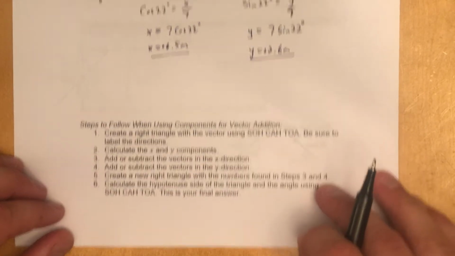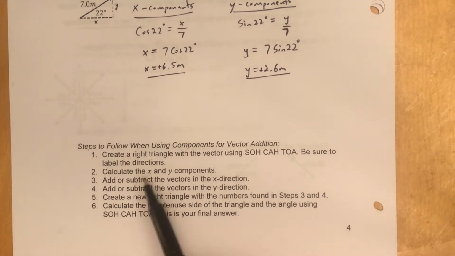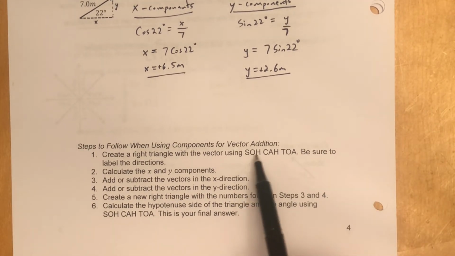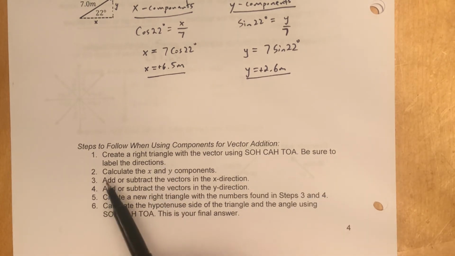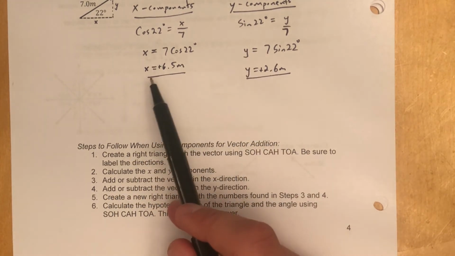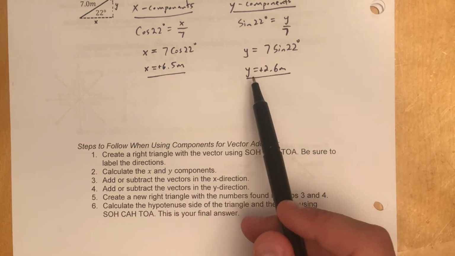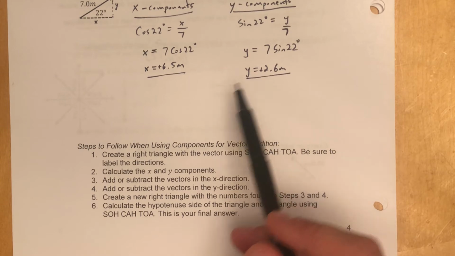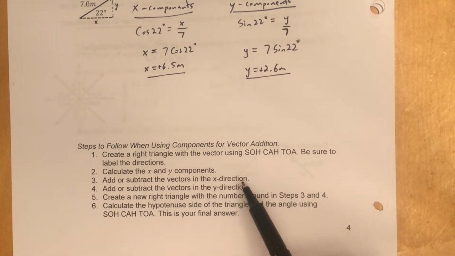So what do we have here? To follow steps when using vector addition, make sure that we're using SOHCAHTOA. Be sure to label the directions. And so again, with those directions right there, it really says it within that positive or negative. So it's positive in this case, positive over here. And so on. Calculate your x and y components. Good. Add or subtract the vectors in the x direction.